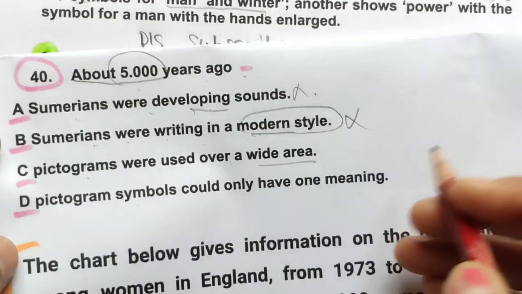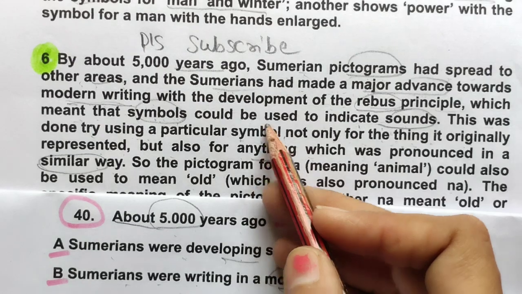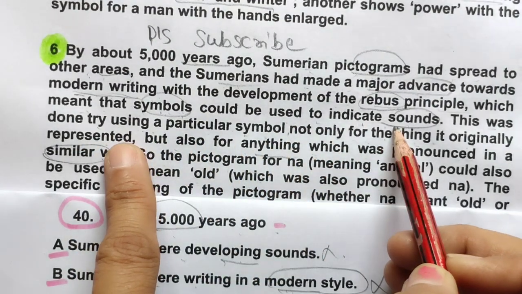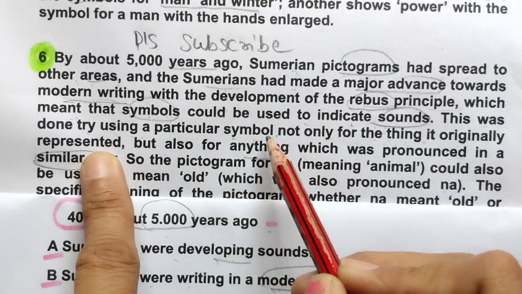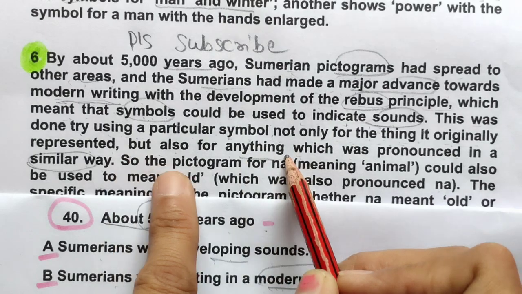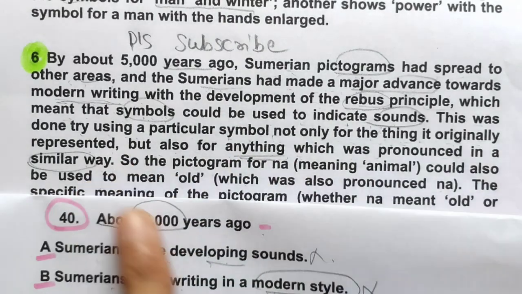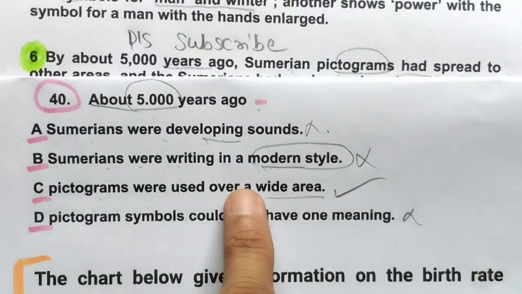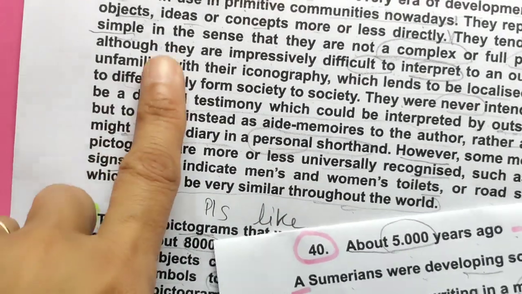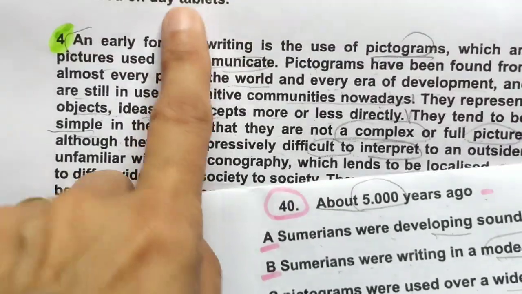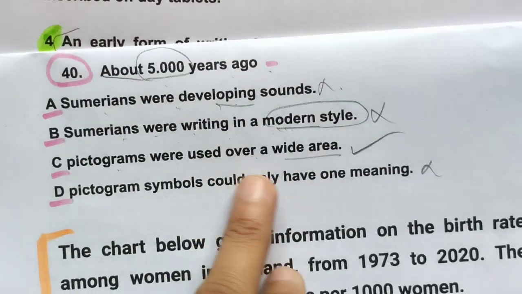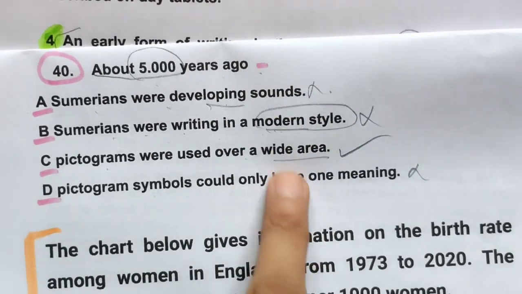So no, this is also wrong, because here they are saying it was used to indicate sounds, using a particular symbol not only for the thing it originally represented, but also for anything pronounced in a similar way. It means this is also wrong, so that will come. So that location is here, that I have already shown to you. Used in every part of the world, the pictograms they have used it, so that's why this will come, because all three are wrong according to the given statement.